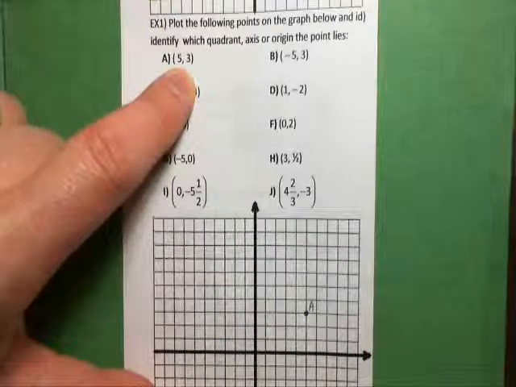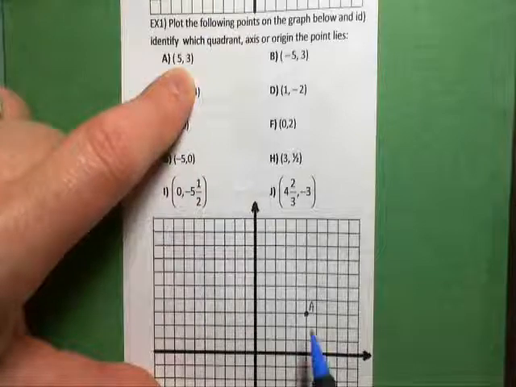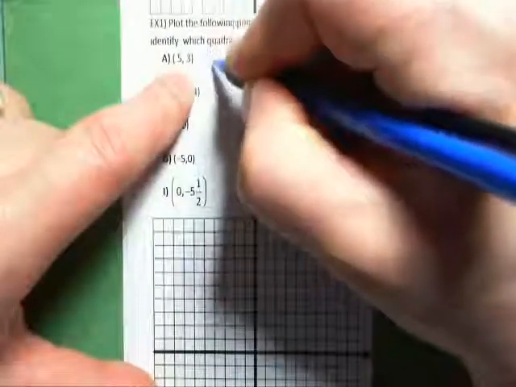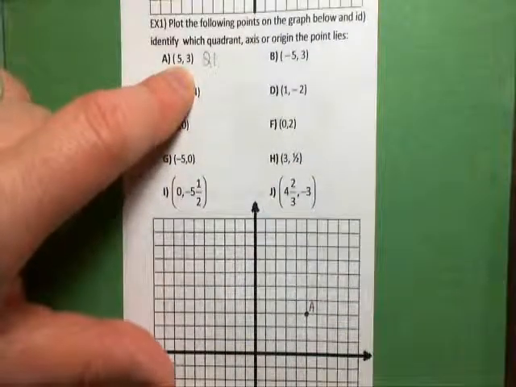Now the problem also asks us to identify which quadrant, axis, or origin the point lies on. Point A lies in quadrant 1, so we're going to write quadrant 1 right there.